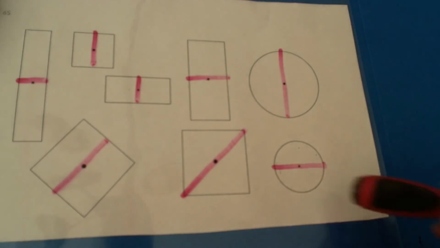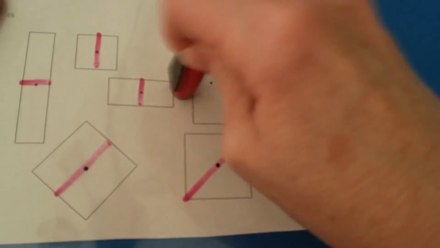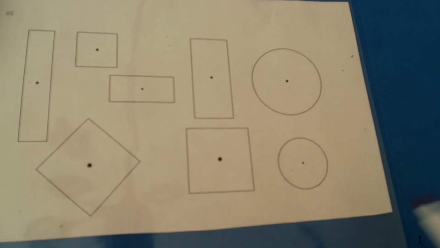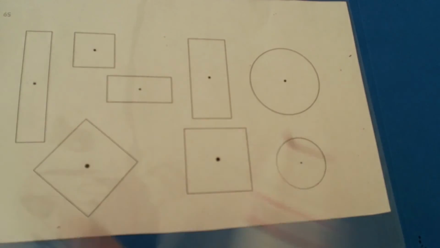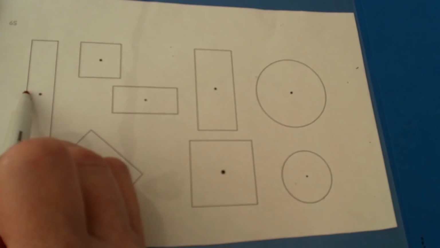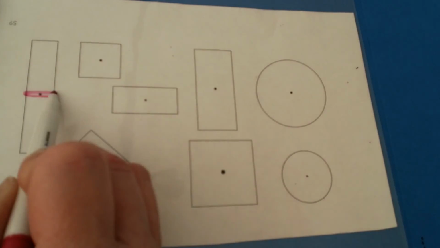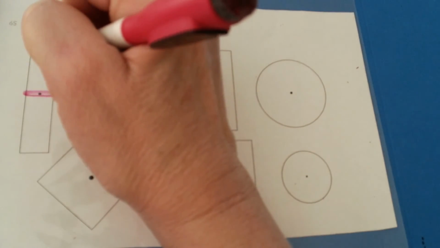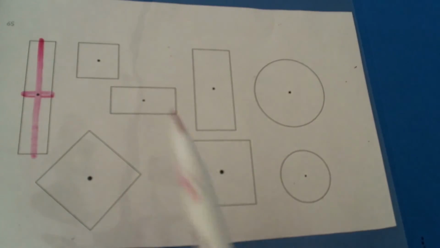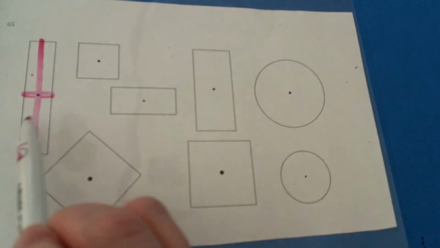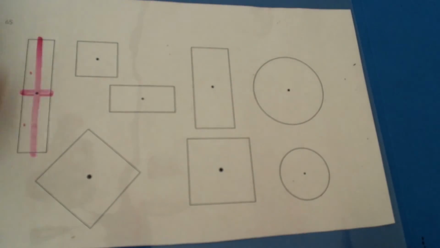All right, great job. Now let's erase. And this time we are going to practice dividing these shapes into fourths. So we need 4 equal parts. So I'll start with this one right here, like we did before, and I'm going to divide it across the middle here and across the middle here, so that I have 4 parts that are the same size. 1, 2, 3, 4. So I divided that big rectangle into fourths.